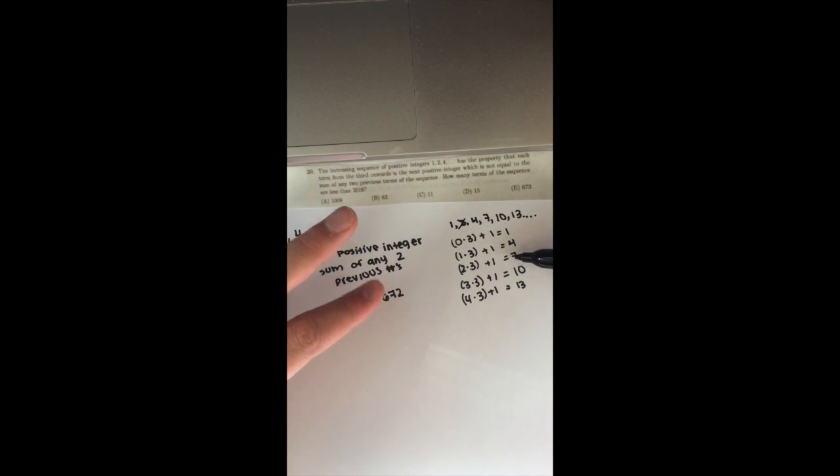So we have 1, 2, 3, 4 numbers less than 13. 10 minus 1 divided by 3 is 3: 1, 2, 3. 7 minus 1 divided by 3, how much is it? It's 2: 1, 2. Okay, so we know that we need to include the 2, we need to add 1.